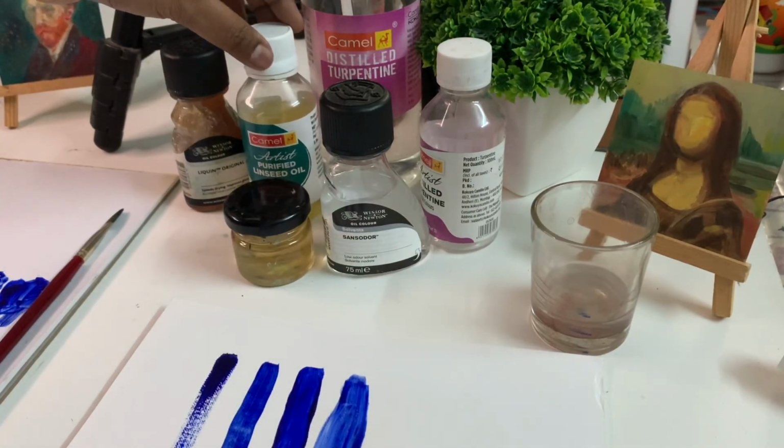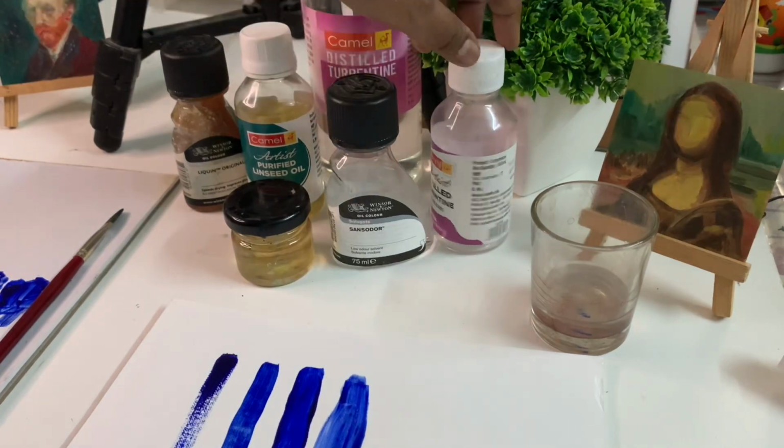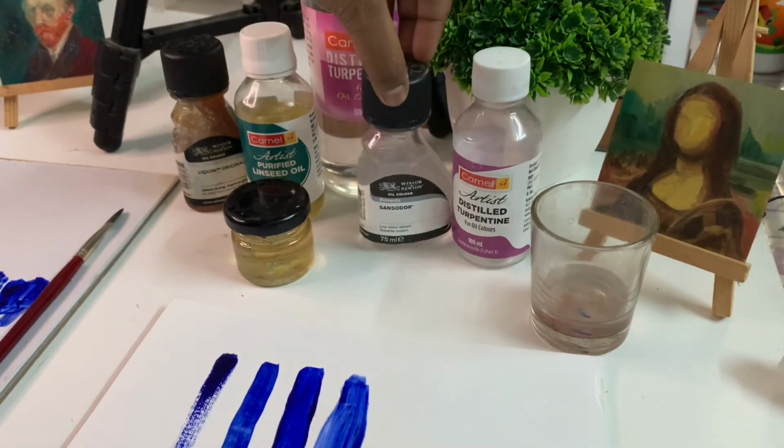Today we're going to have a look at mediums in oil painting. So let's go.